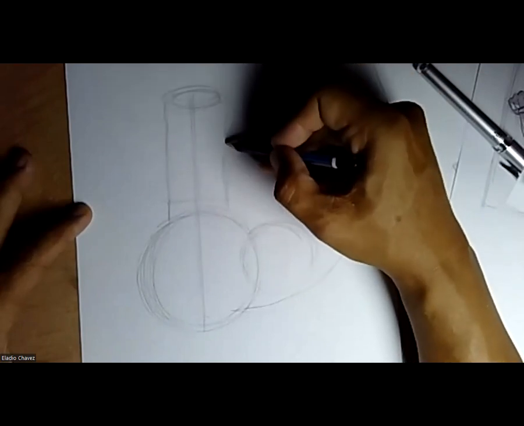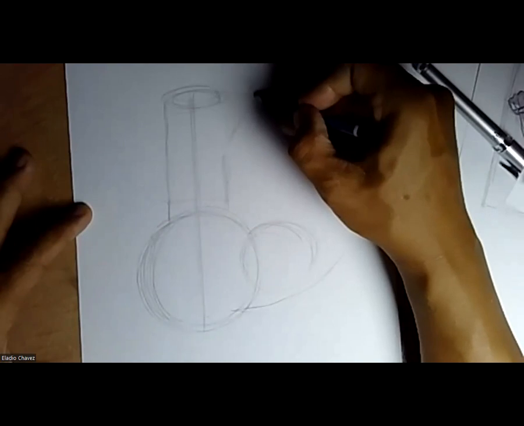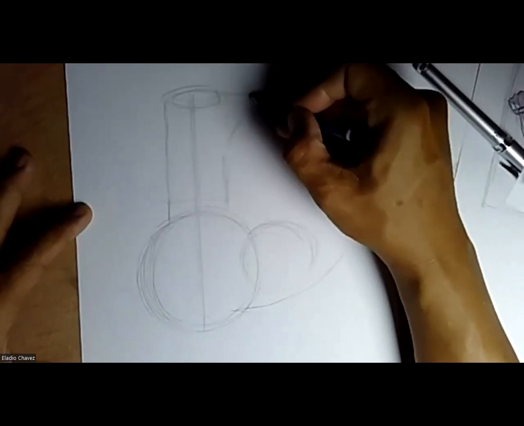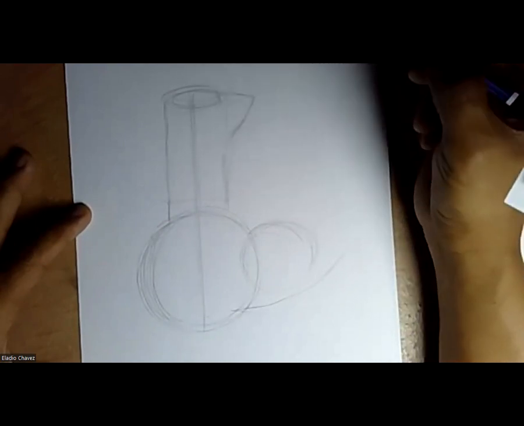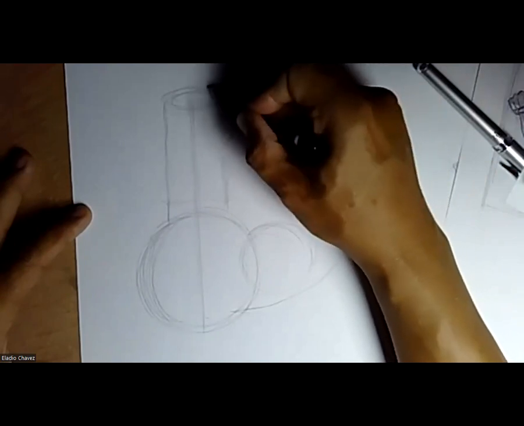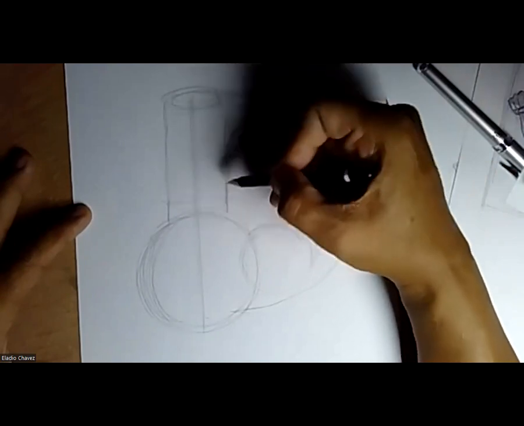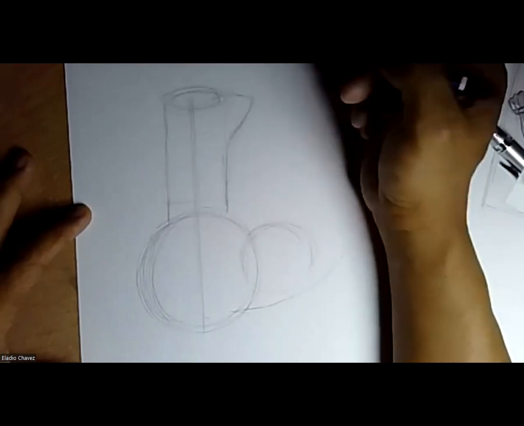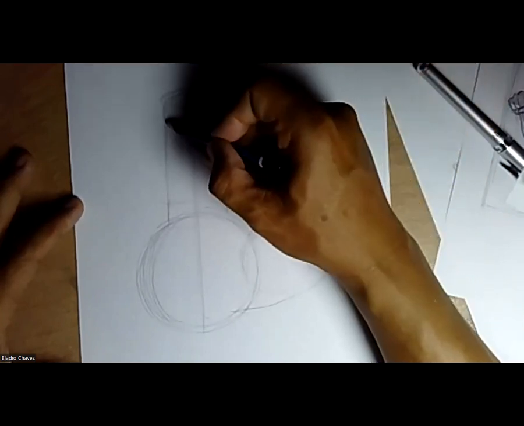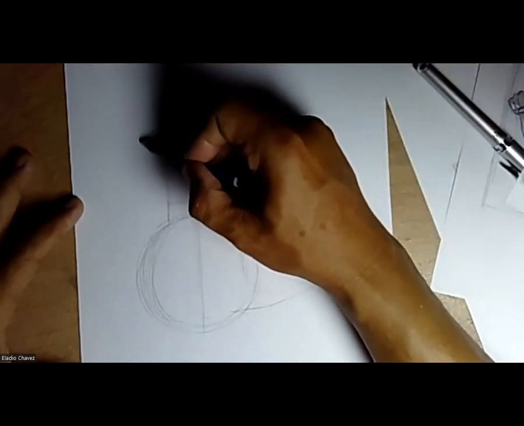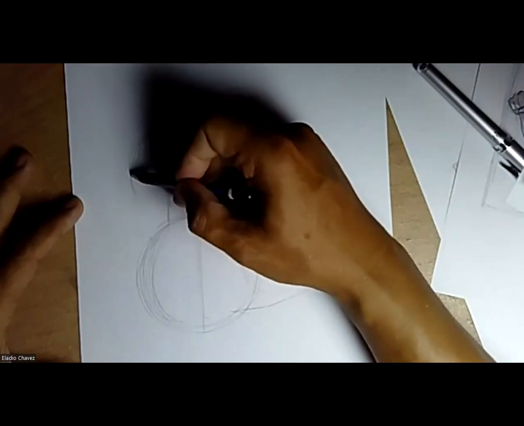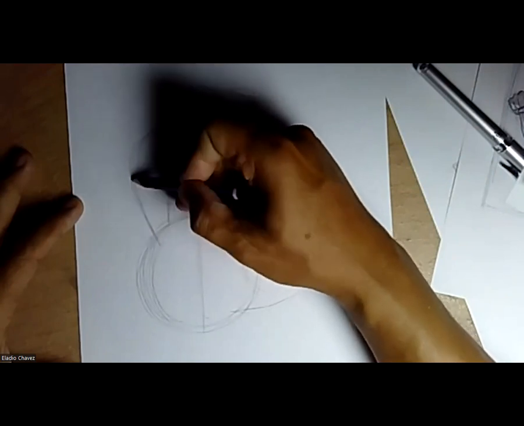And then there's a bit of a spout that kind of comes out right there. I'm just sketching it. There's going to be some more definition. It's just a sketch right now. It's a little sketchy. Then the handle comes from the top, and then it comes down and attaches itself right in here.